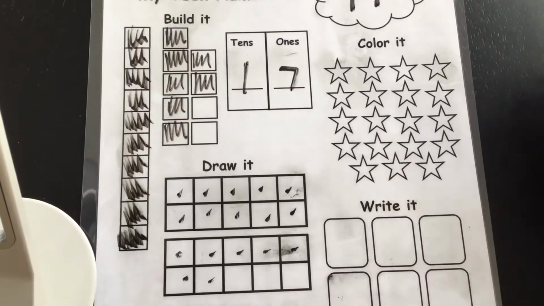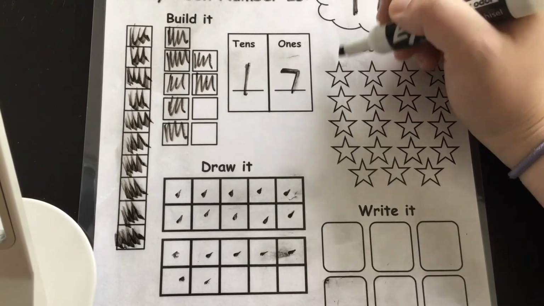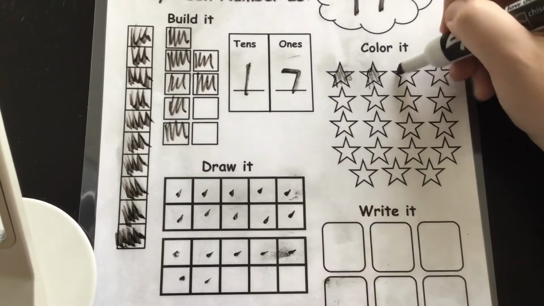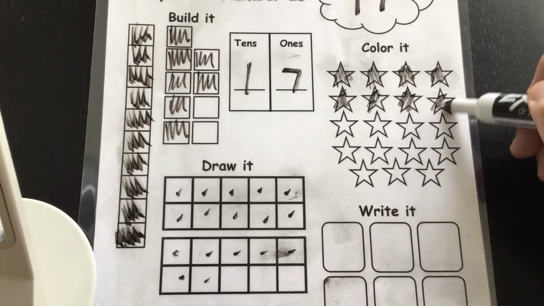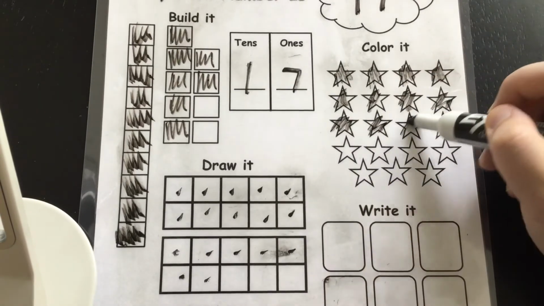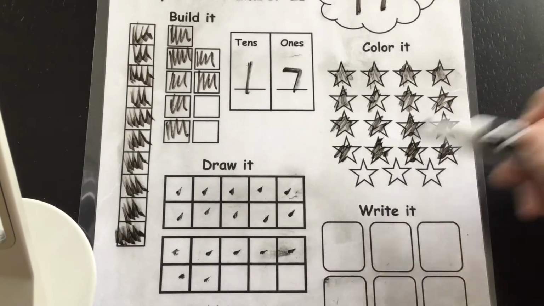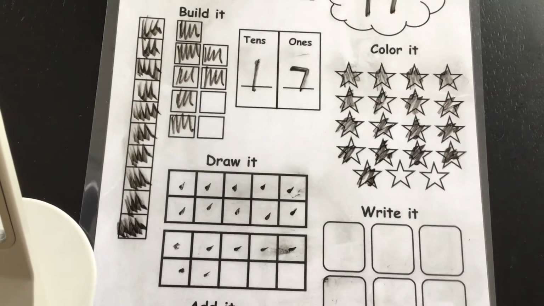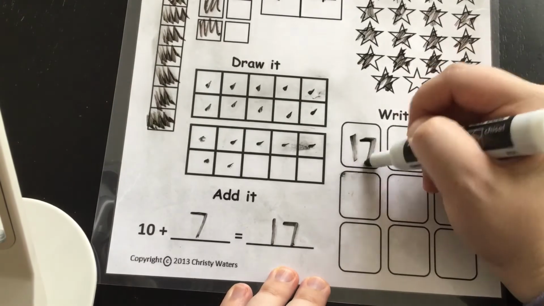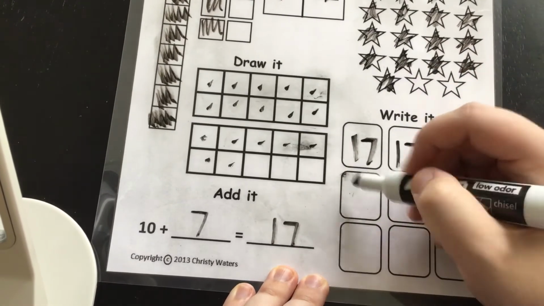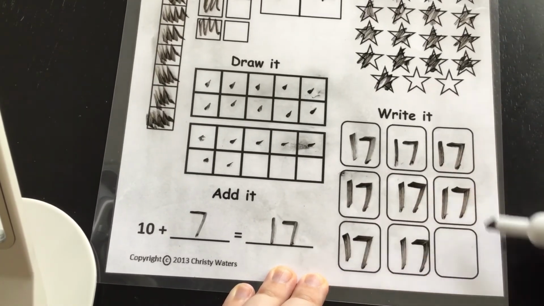Over here, you can also do something like this, where you color in 17 of the stars. So I'm going to count starting at 1 until I get to 17. 1, 2, 3, 4, 5, 6, 7, 8, 9, 10, 11, 12, 13, 14, 15, 16, 17. So there you have it, 17 stars. And then down here it just tells me to practice writing the number 17. So I'm just gonna do my best to make sure my numbers are not backwards. Trying as hard as I can to make my nicest numbers.